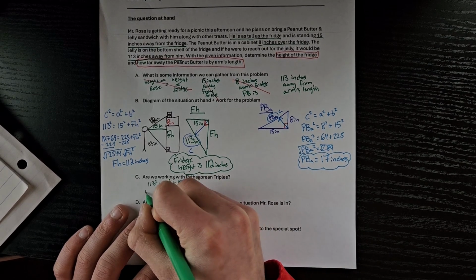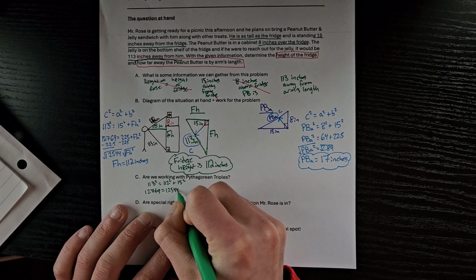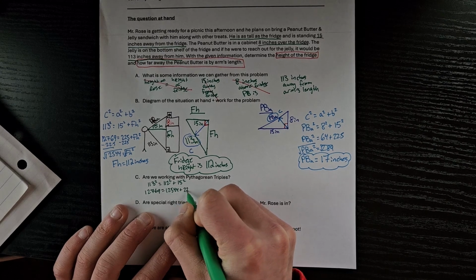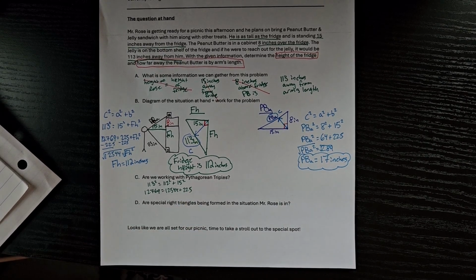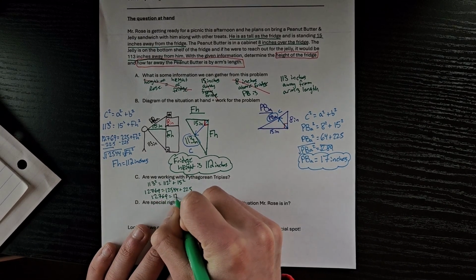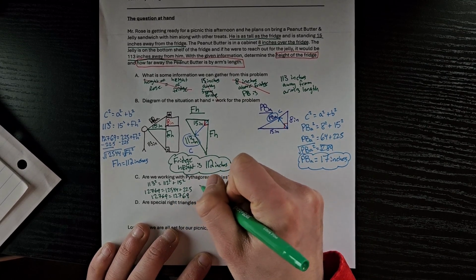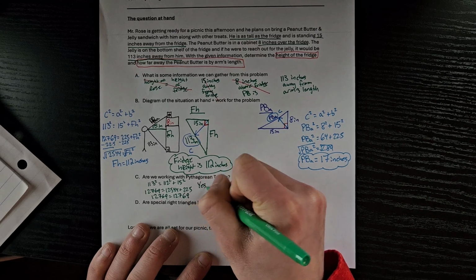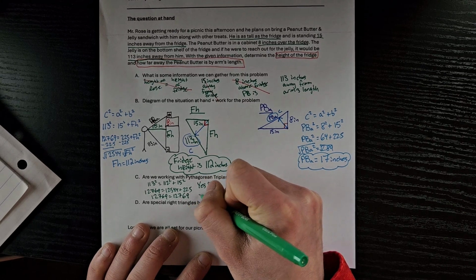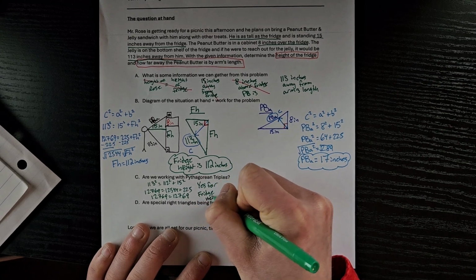When we do that, we'll have 127.69 is equal to 125.44 plus 225. When we do 125.44 plus 225, we get 127.69, which is the same number. So yes, we have one Pythagorean triple. So we'll just say yes for fridge height. That's a Pythagorean triple.